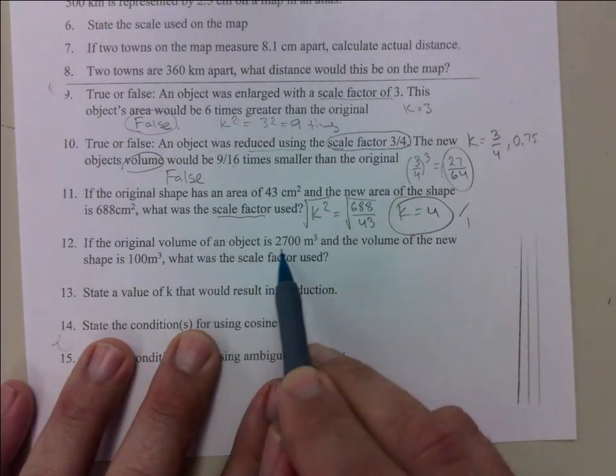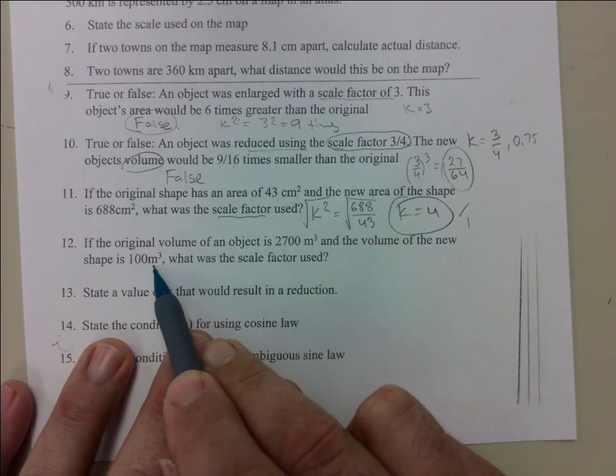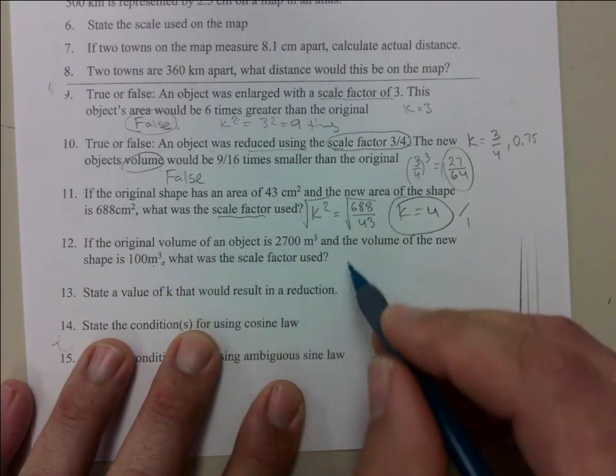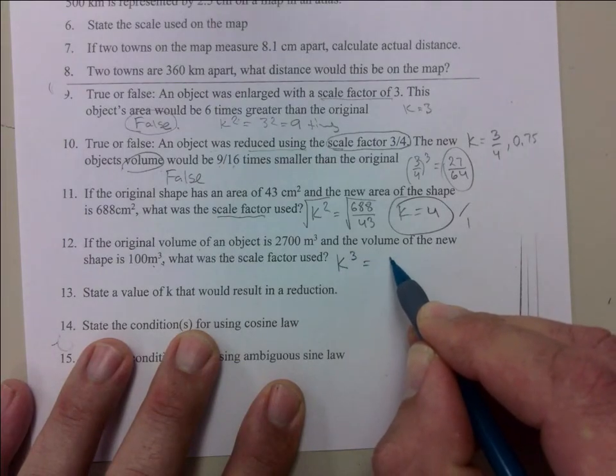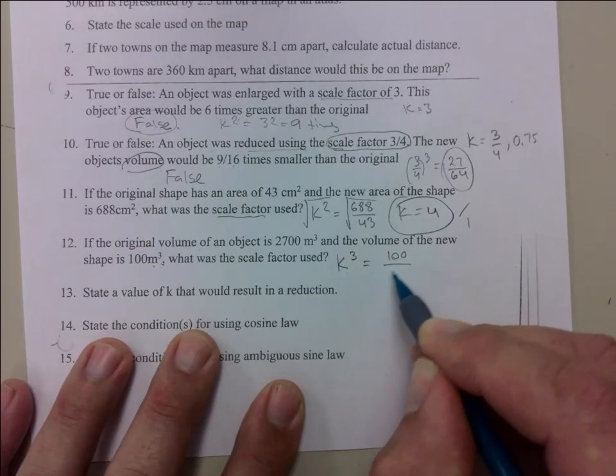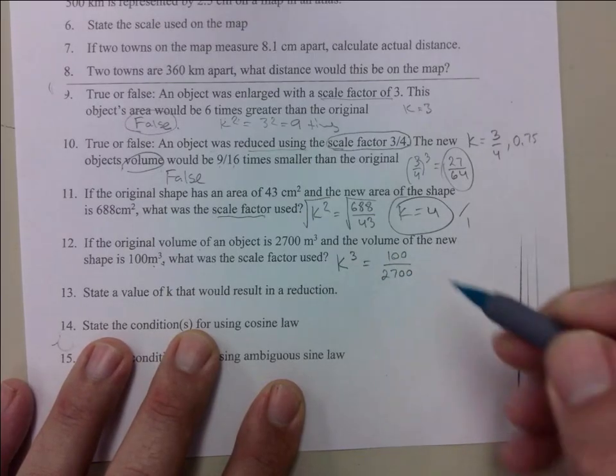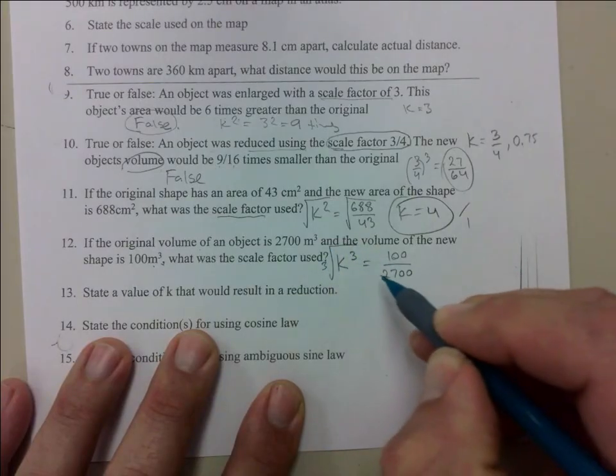The original volume is this, the new volume is 100, and both of them are in cubic meters, that's perfect. Because we're talking volume, we would like to use new over original. You need to cube root both sides.